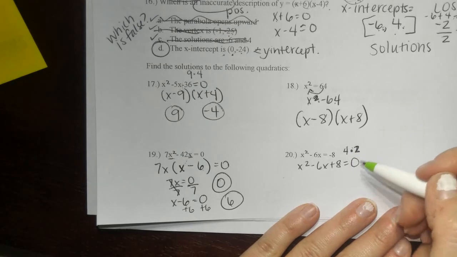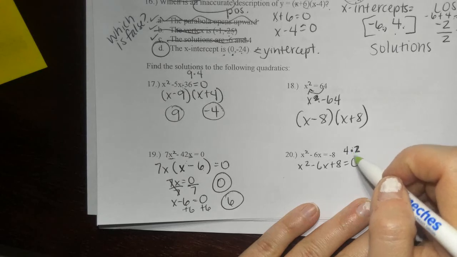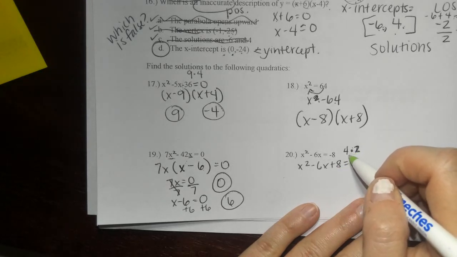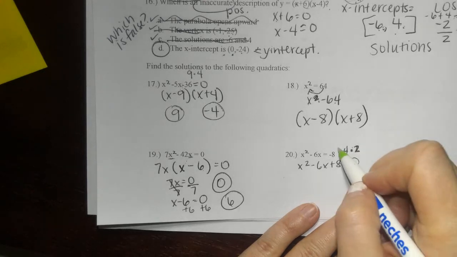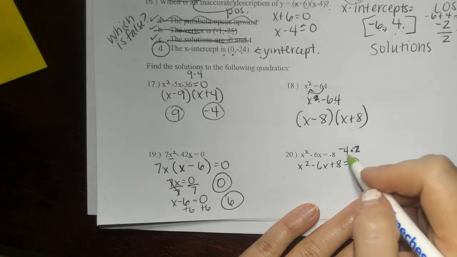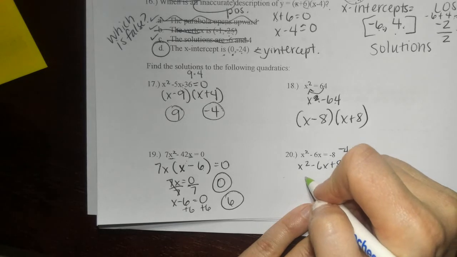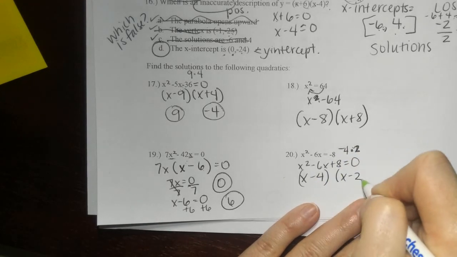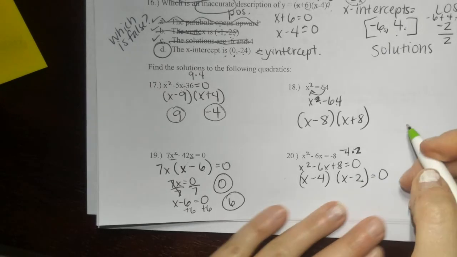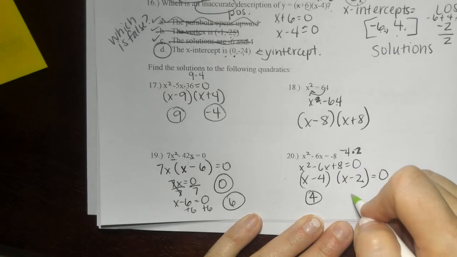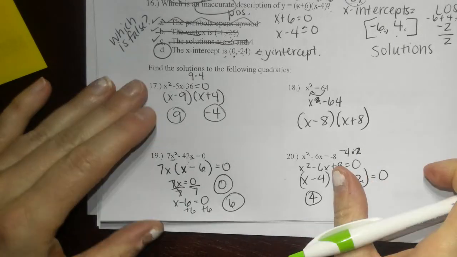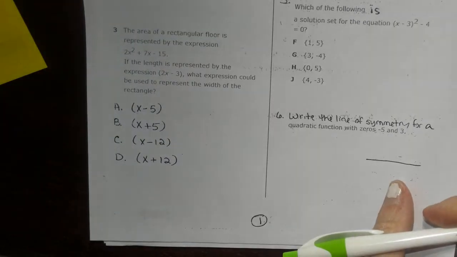I know y'all would rather not do that. So 4 times 2 is 8, right? And to get a negative, you would just make these both negative. Yeah, because when you add them together, it would equal negative 6. So x minus 4 and x minus 2 equals 0. So when you set them both equal to 0, you get a 4 and a 2. Yay! And that, my friends, is the end.